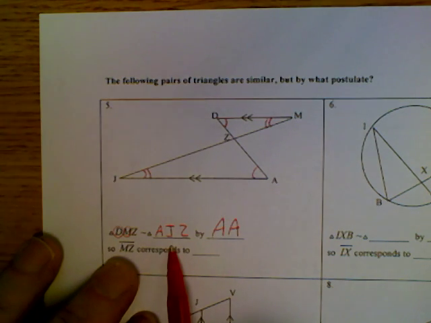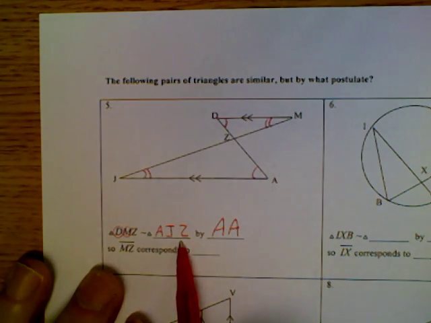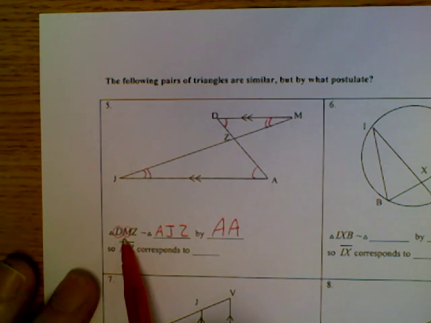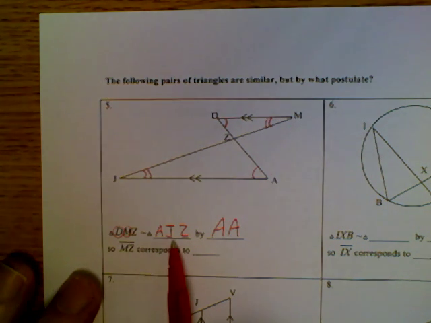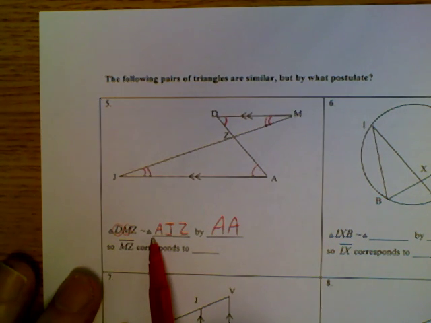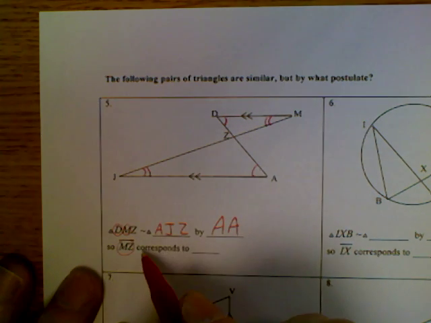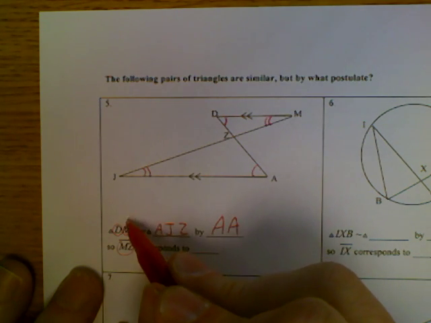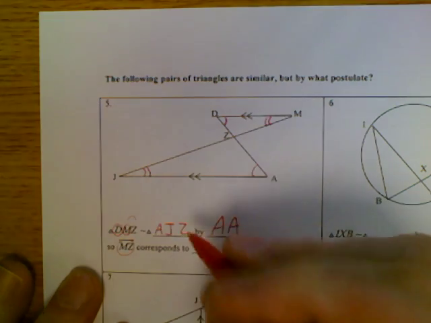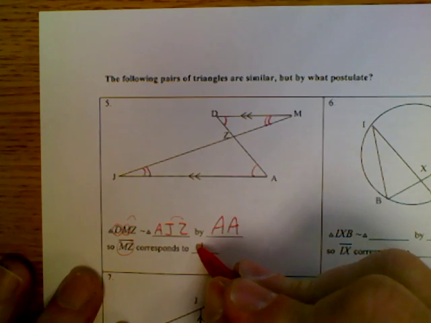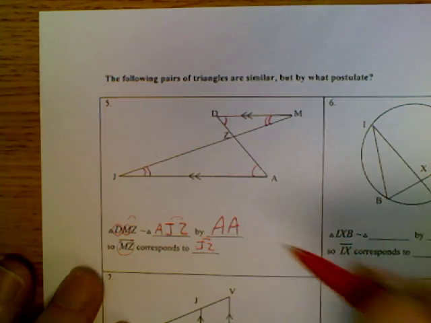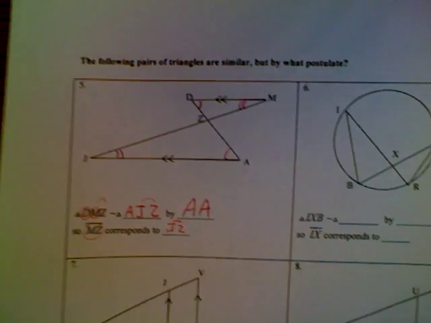That's the only way to name that second triangle so that it matches up with the first one. You have to be able to do this correctly, or you'll have no hope of being successful when we get to target 2. And so now what does segment MZ correspond to? Well, MZ are the second and third letters of this name, and they match up with JZ in the big triangle. Moving on.